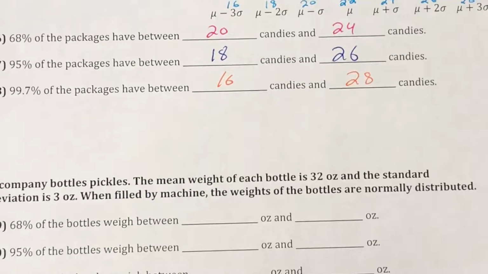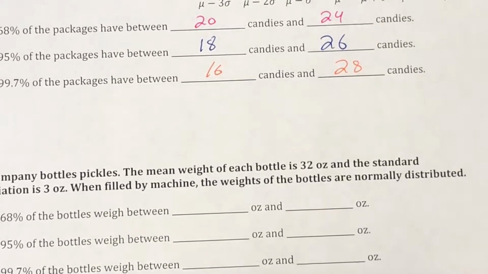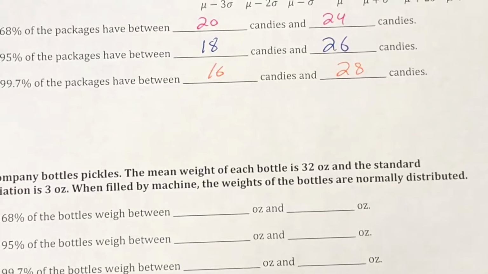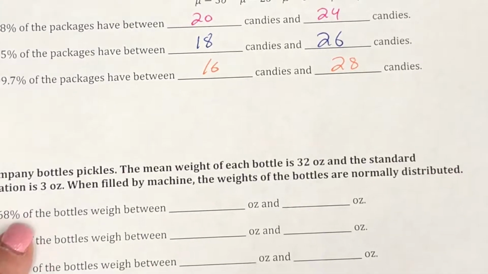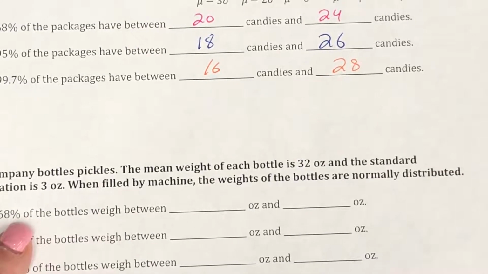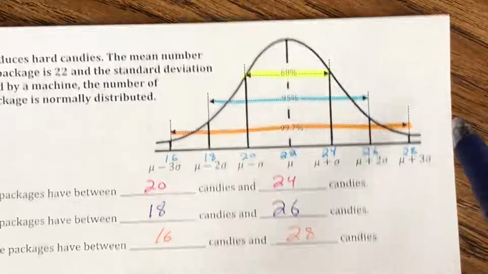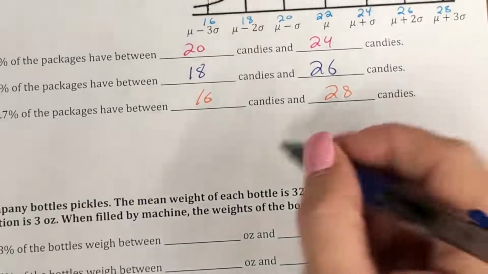Okay, a company bottles pickles. The mean weight of each bottle is 32 ounces and the standard deviation is 3 ounces. When filled by the machine, the weights of the bottles are normally distributed. Okay, so once again, we want to figure this out. So I'm going to go ahead and create this again on a smaller scale.